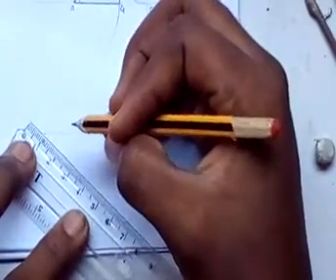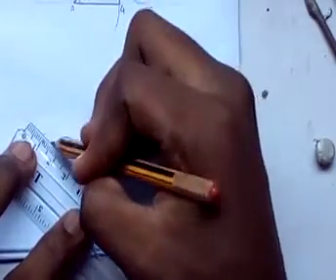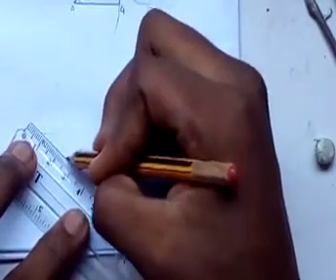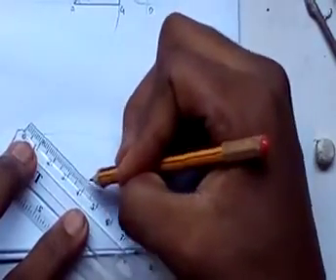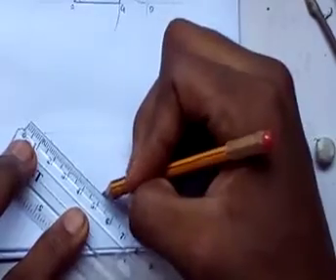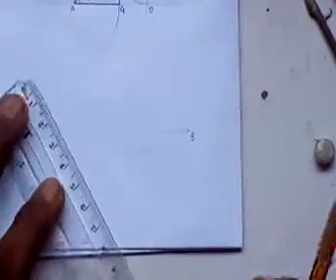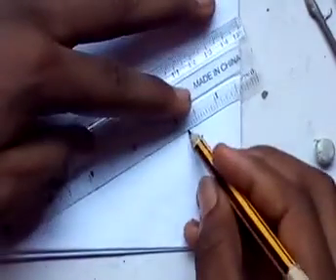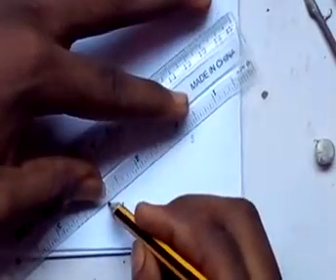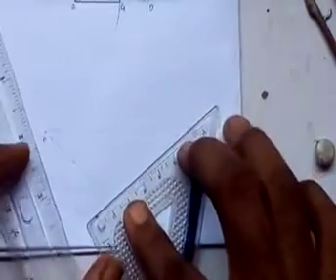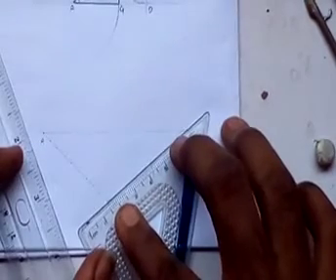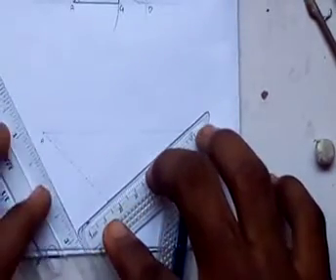So let's draw a line: 1, 2, 3, 4, 5, 6, 7, 8, 9. So this line has already been divided into the required ratio. All you need to do is join the last division to the other end of your initial line, which is B, and then you begin to draw lines parallel to the joined line. So I'm going to draw lines parallel to them.